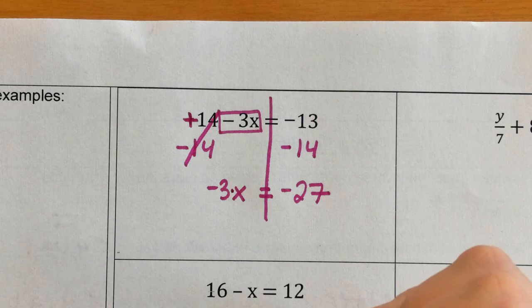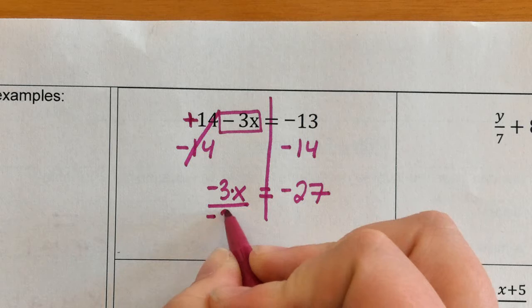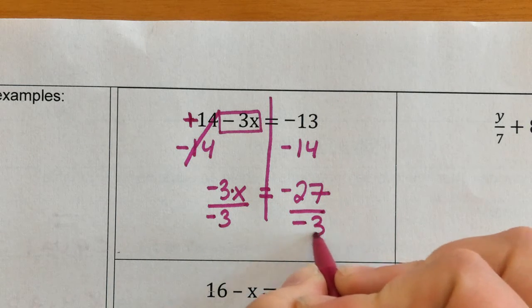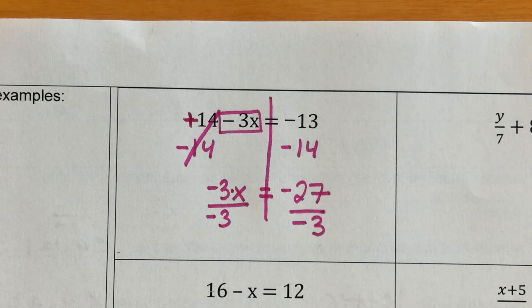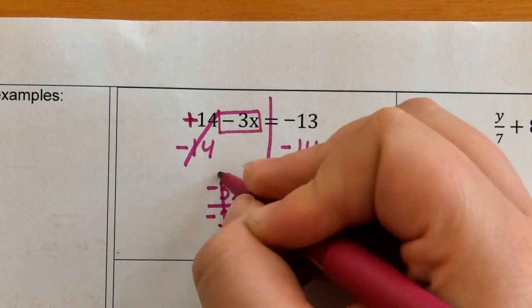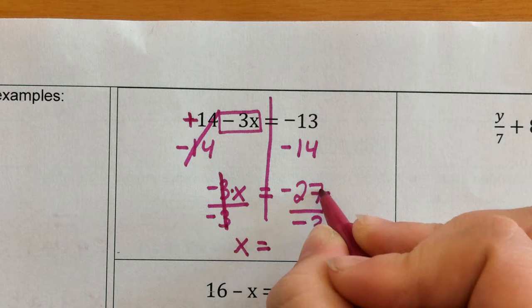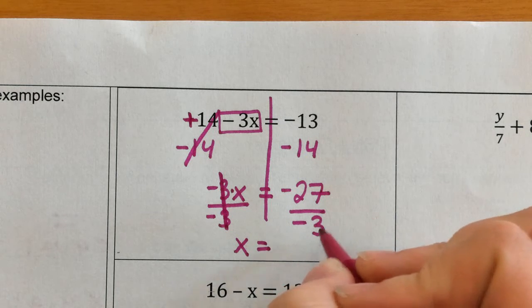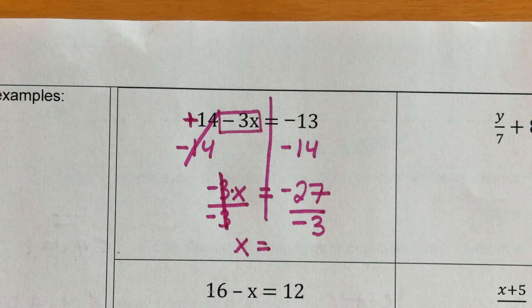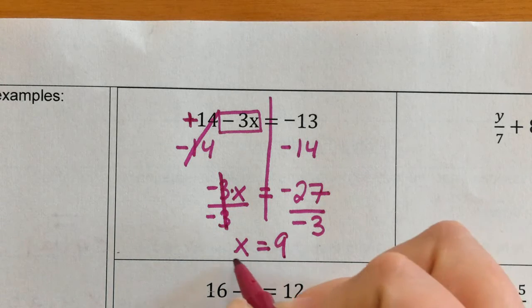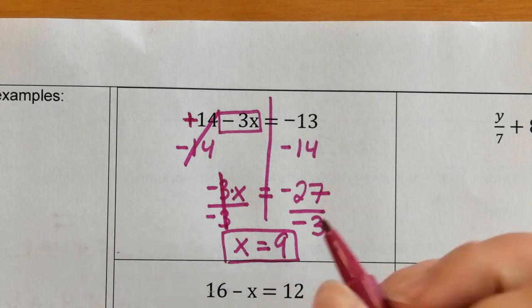Since this means negative 3 times x, again we are going to divide. Divide both sides by negative 3. This will give us that 1x. So x equals negative 27 divided by negative 3. Since we're dividing by both numbers that are negative, our answer is going to end up being a positive 9.